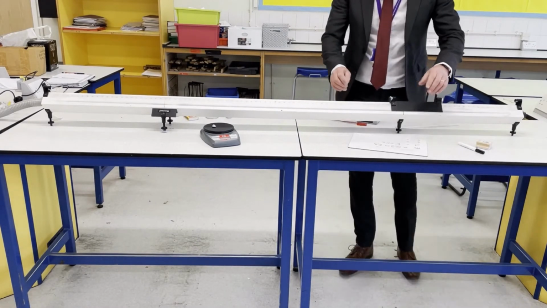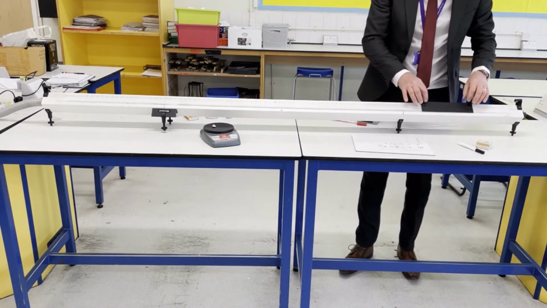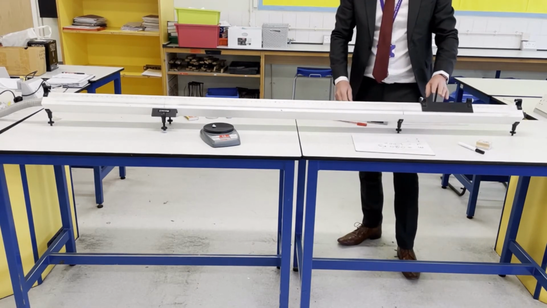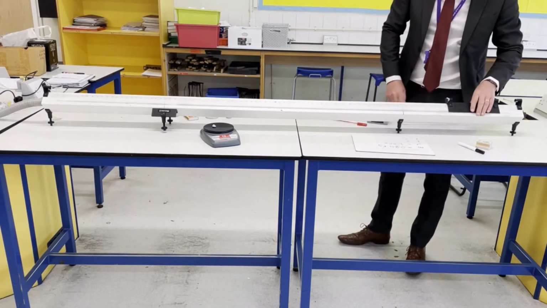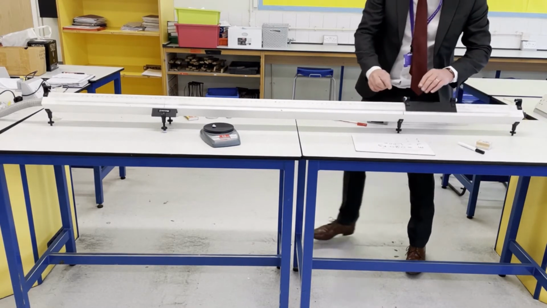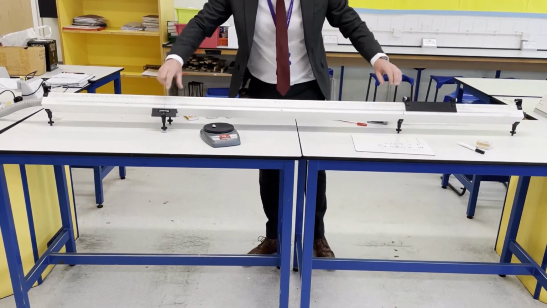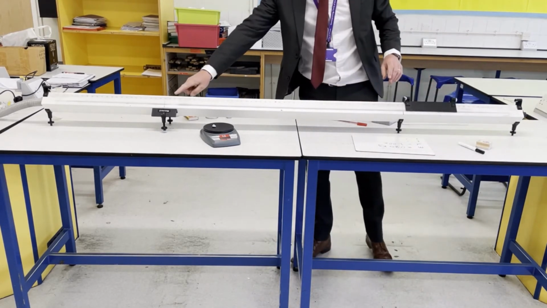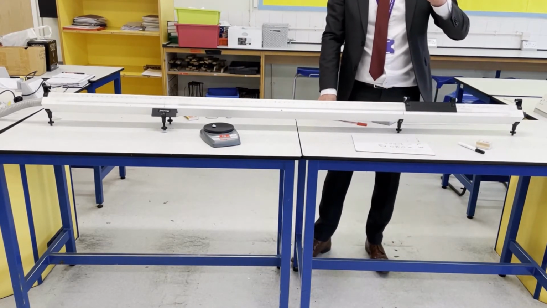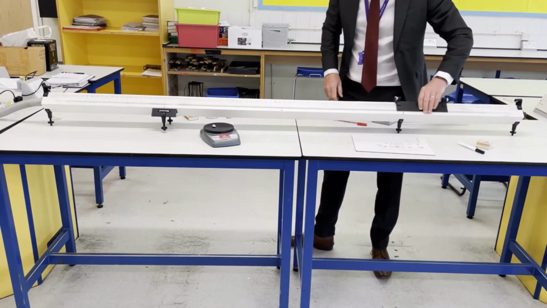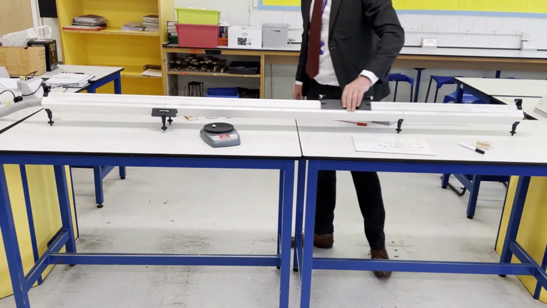I'm going to look now at thinking about Newton's second law as being the rate of change in momentum. So I've got this rider, and I'm going to give it a shove. I've marked two lines on there that are one metre apart. I'm going to use a stop clock to measure the time, which will mean I'll be able to measure the velocity that it's going at. It should have steady velocity because of the air track.